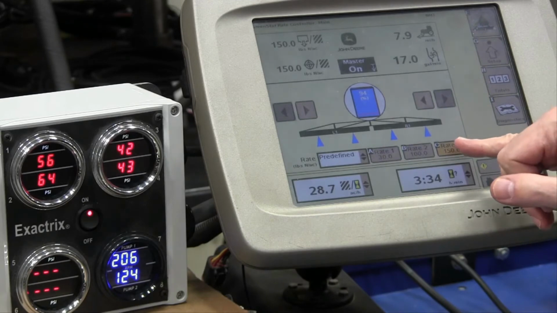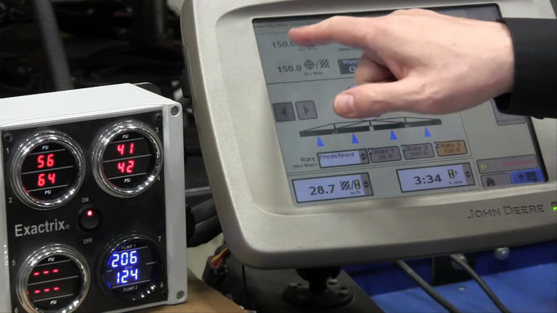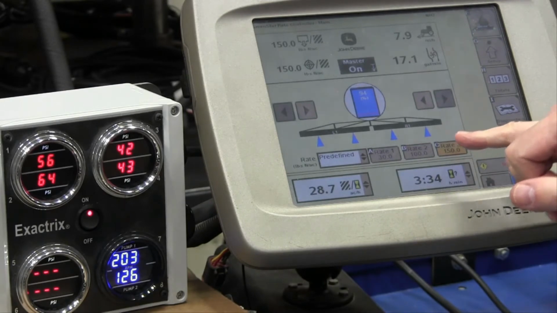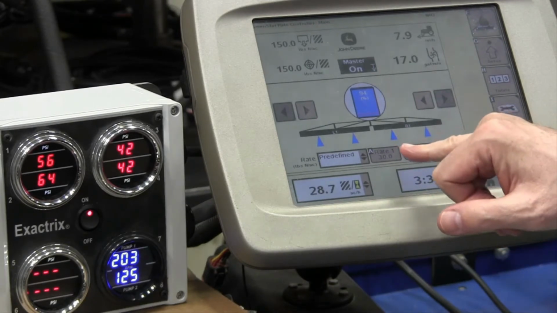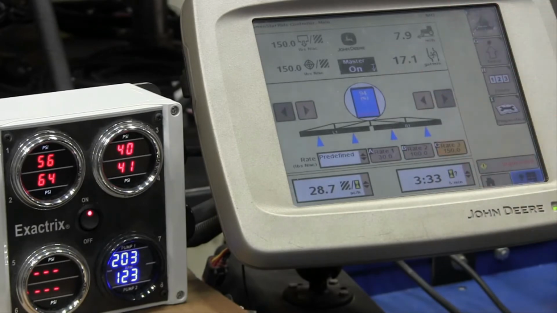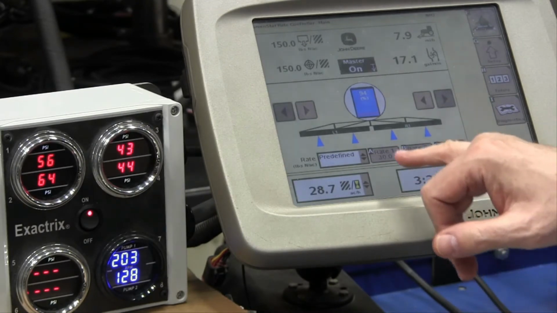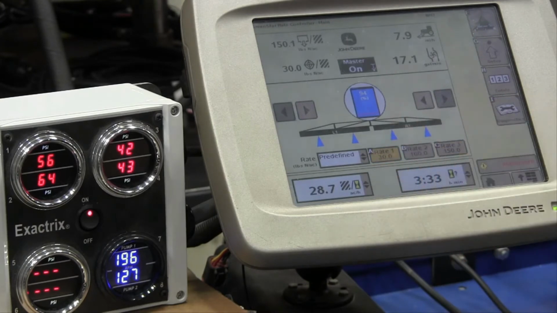So I'm going to go here at 8 miles an hour at 150 pounds in. I'm going to dial it down to 30, and let's see what happens. Now, that'd be a variable rate type deal, maybe. Right. We're crossing the pivot line, or we got an area in the field that just does not need as much nitrogen. Let's go to 30. Look how fast it changed. Boom. Just boom.